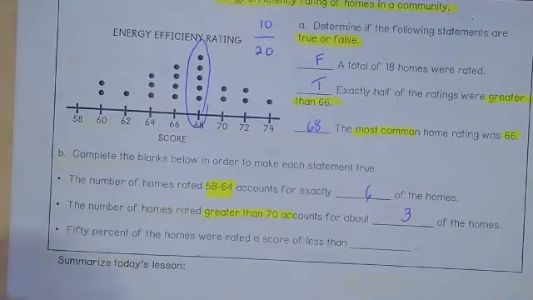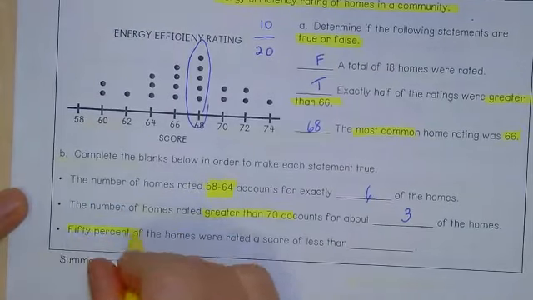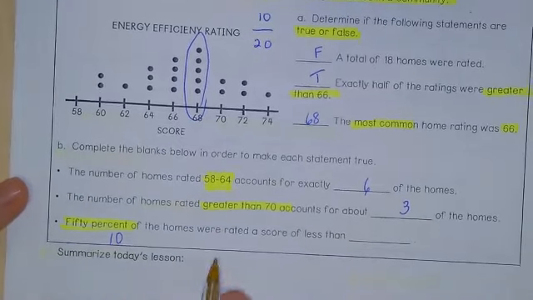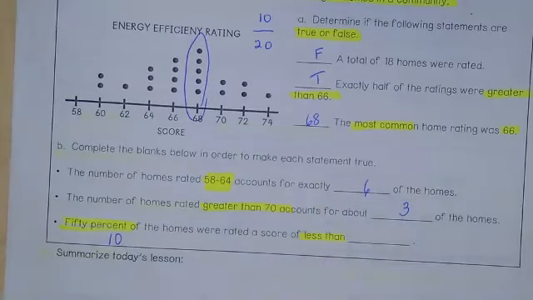Final question. 50%. Now this is the only one that tricked anybody up, so don't put your hand up yet. I want to ask you a couple questions. 50% of the homes. So how many is that, we decided? 10. So 10 of the homes were rated less than what number? Now, how do you think you would attack that problem? What would you do, Quaid? Say the number higher than the half mark. Higher than the halfway mark? Okay. What else would you do?